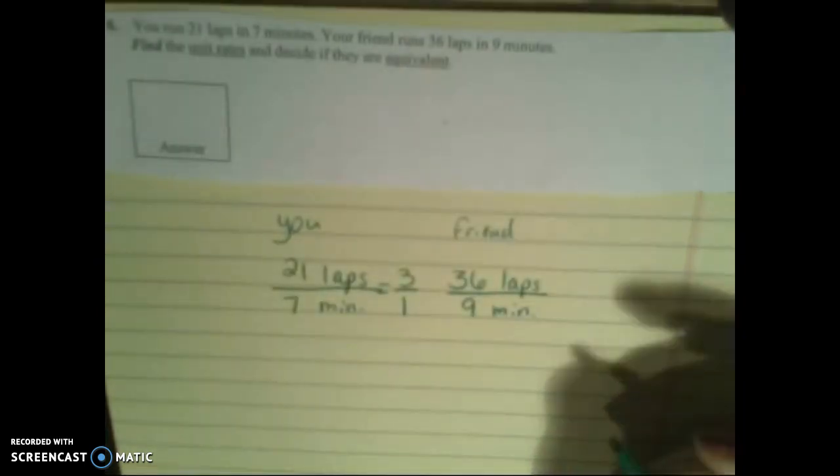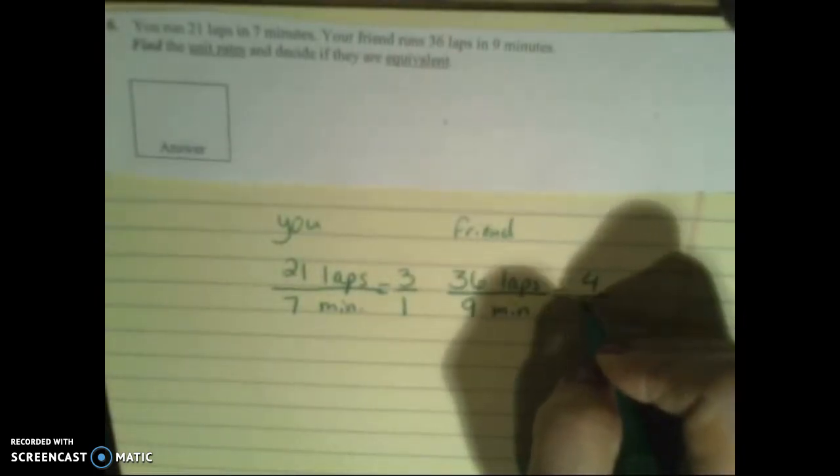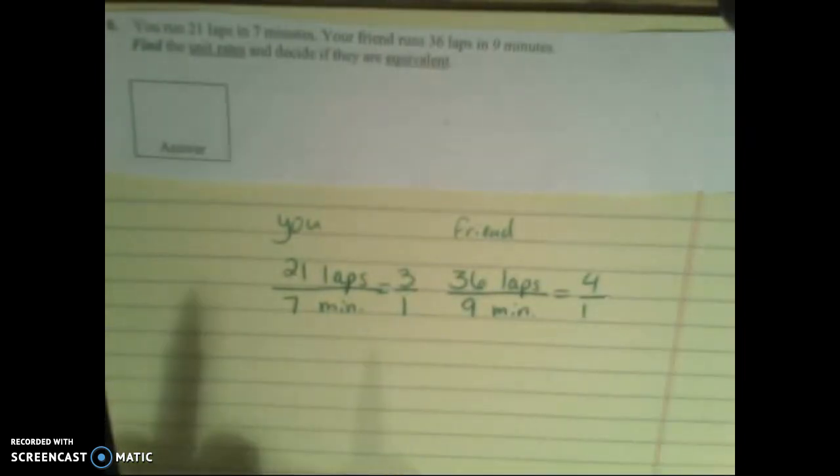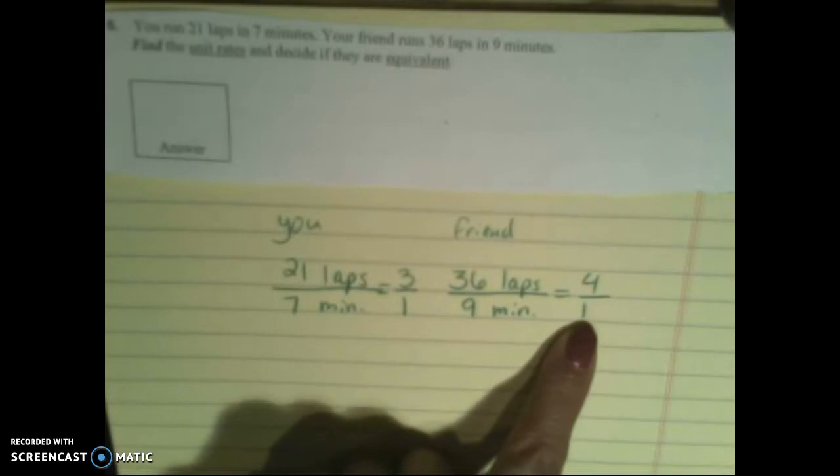So 21 laps in 7 minutes. 21 divided by 7 is 3. So that means you ran 3 laps in 1 minute. And 36 laps in 9 minutes. 36 divided by 9 equals 4 laps in 1 minute. So we found the unit rate. You ran 3 laps in 1 minute. Your friend ran 4 laps in 1 minute.